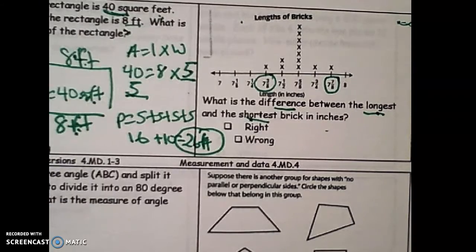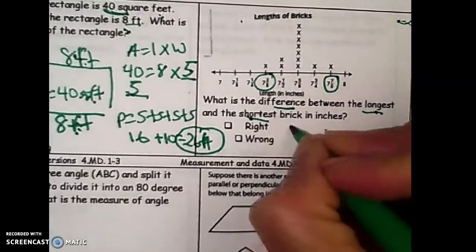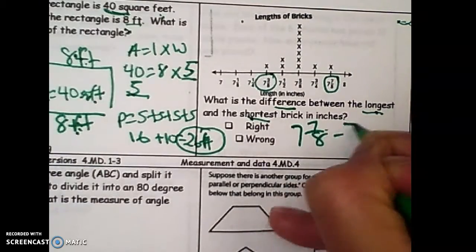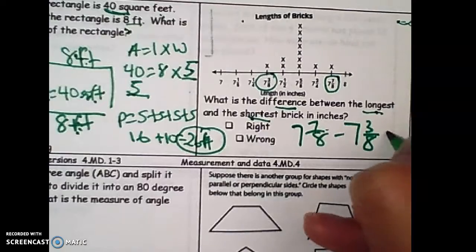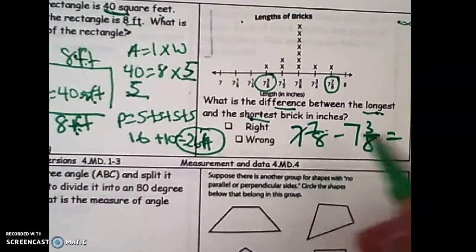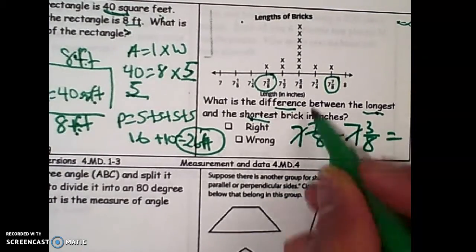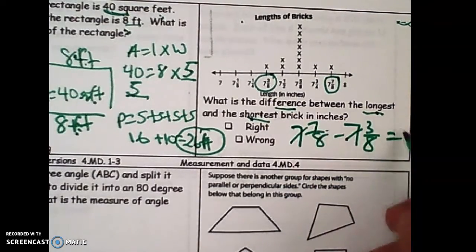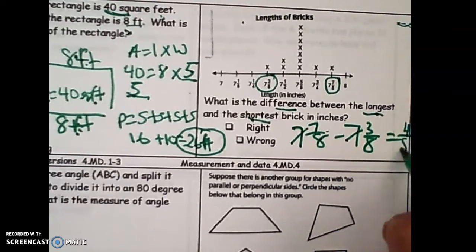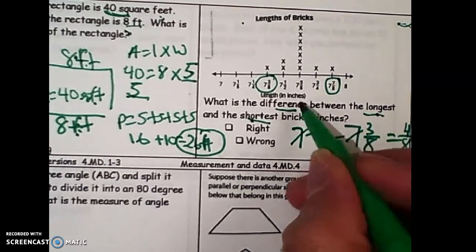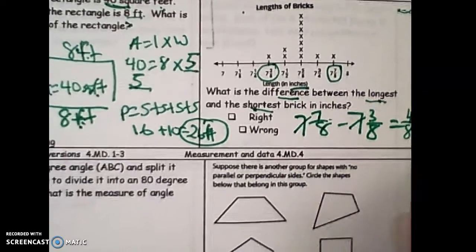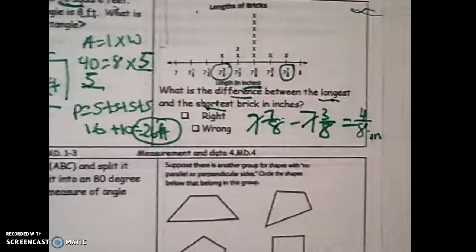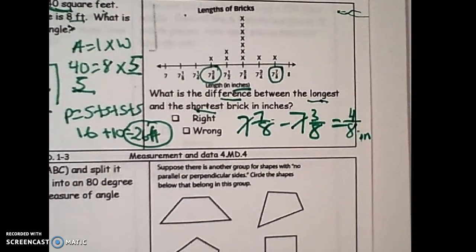So we get 7 and 7/8 minus 7 and 3/8. So I know that 7 minus 7 is going to give me 0, and now I have 7/8 minus 3/8, which gives me 4/8. 4/8 of an inch. Go ahead and self-assess your work now.